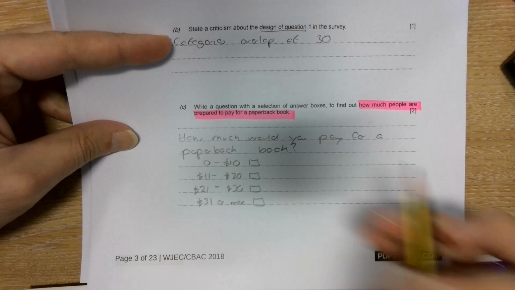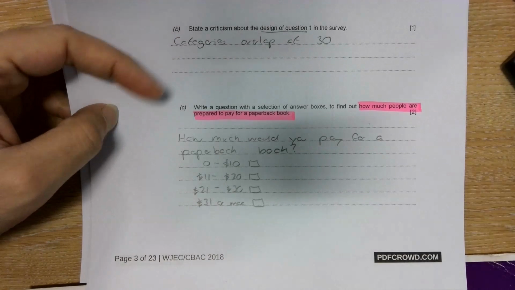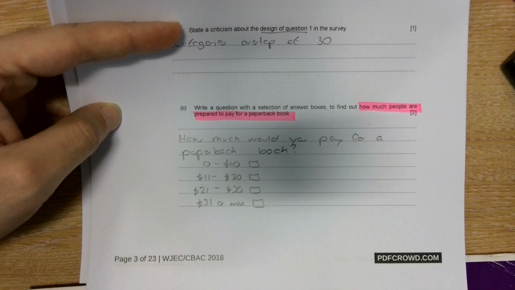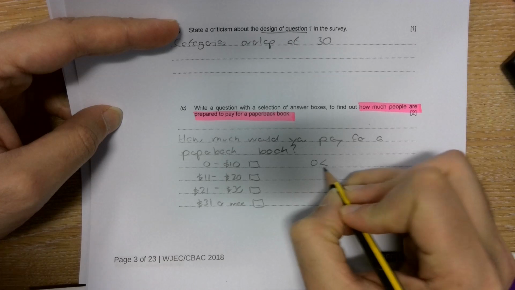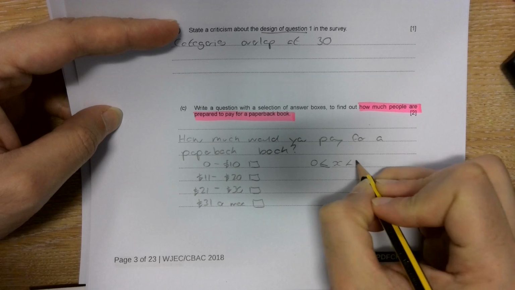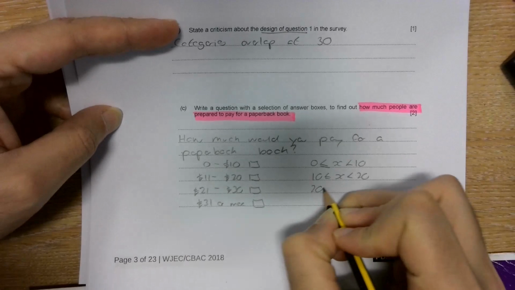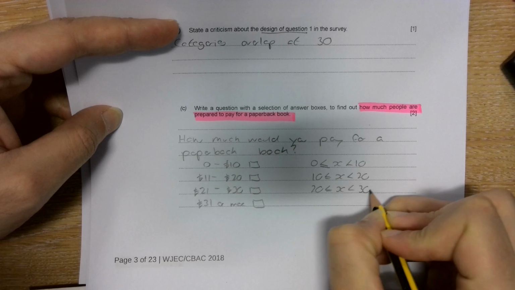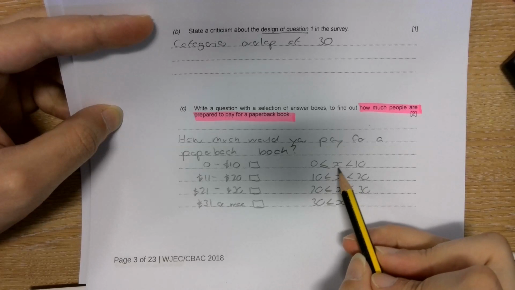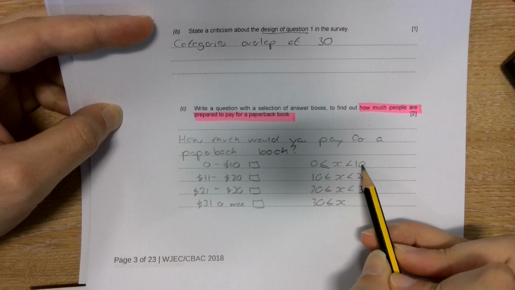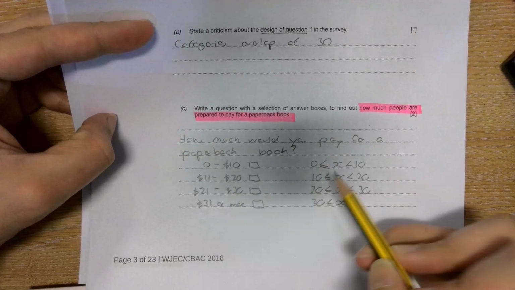Can you spot a criticism with that? That will get you the marks, because effectively what you're doing there is rounding to the nearest pound. There is a problem though: what if someone would say, well actually I'd prefer to pay £10.50? So really what we do as mathematicians is we use inequalities. So we would say it like that. What this is saying is that x is greater than or equal to 0 but less than 10. Then x is greater than or equal to 10 but less than 20. So this eliminates the only kind of problem that might arise with this.